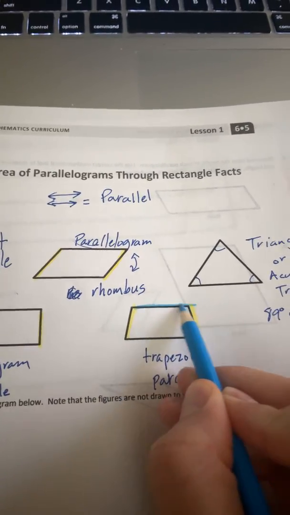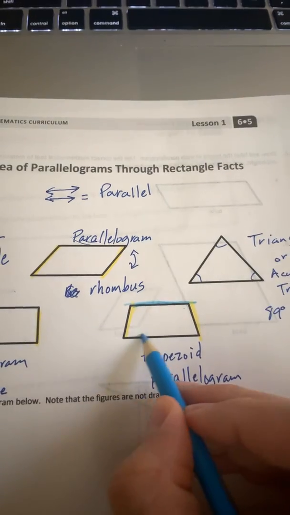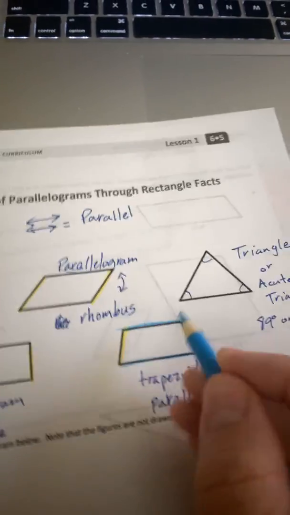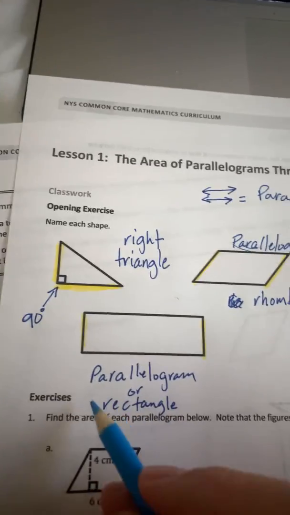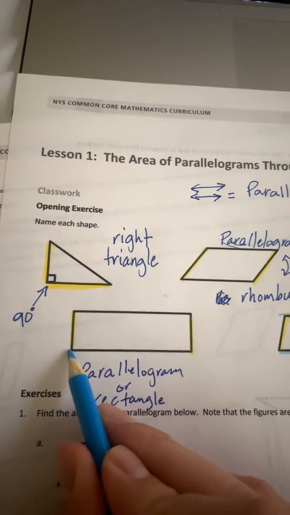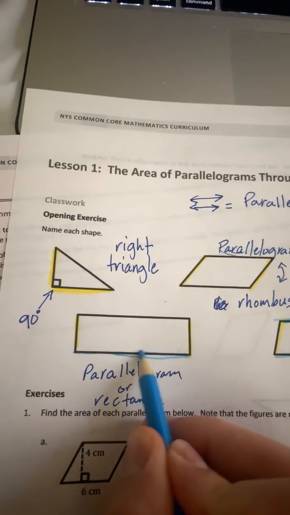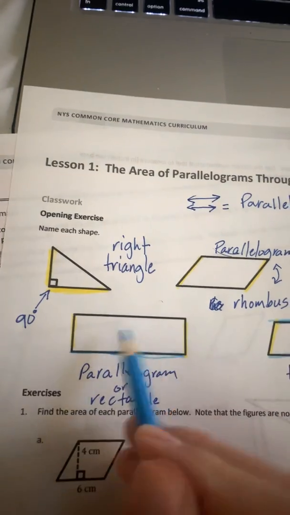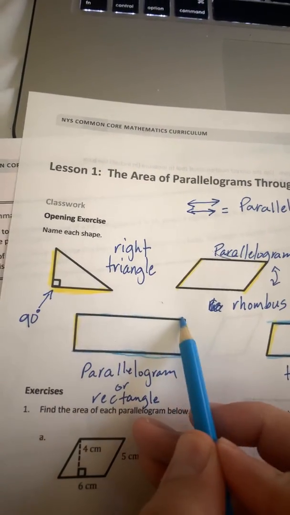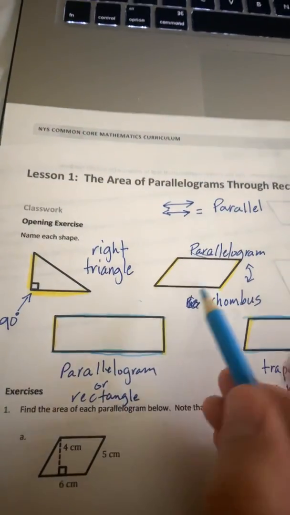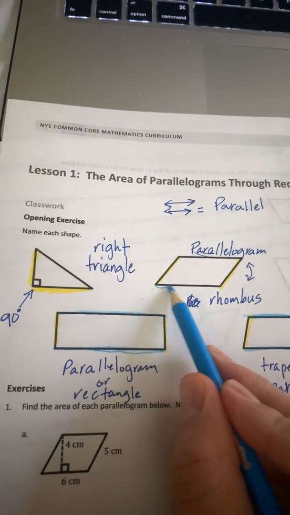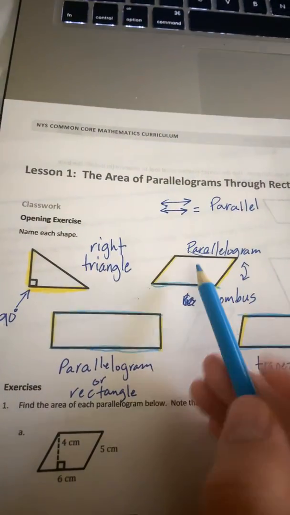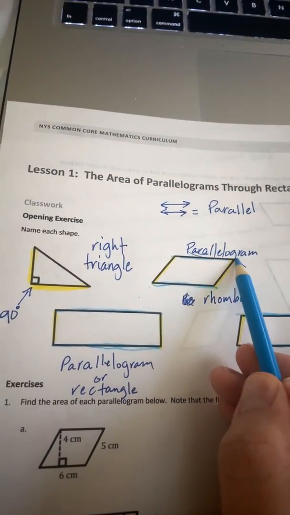Using different colors just so you're able to see that these are parallel. They're traveling in the same direction. I don't know what color I'm using here. I think it's baby blue, but you guys know I'm colorblind. These are parallel. These are parallel. Okay.